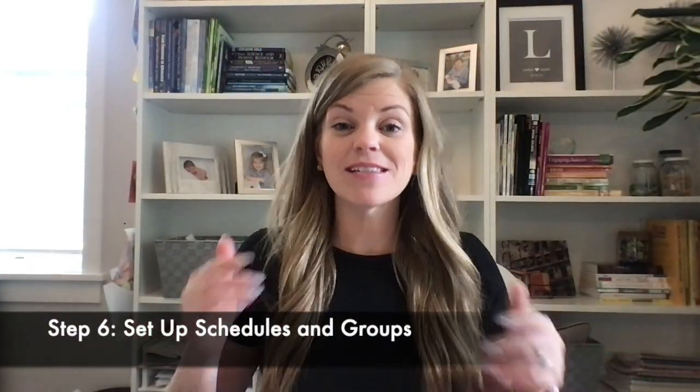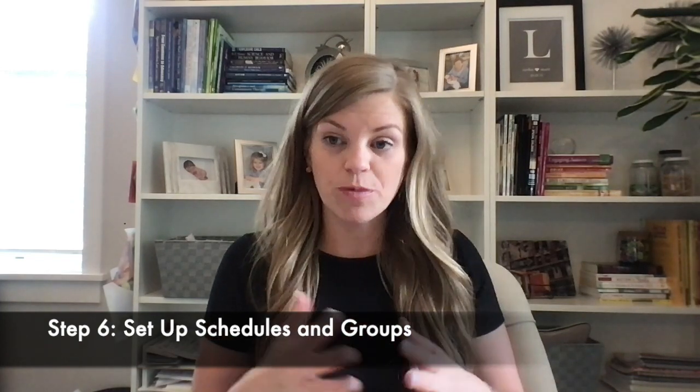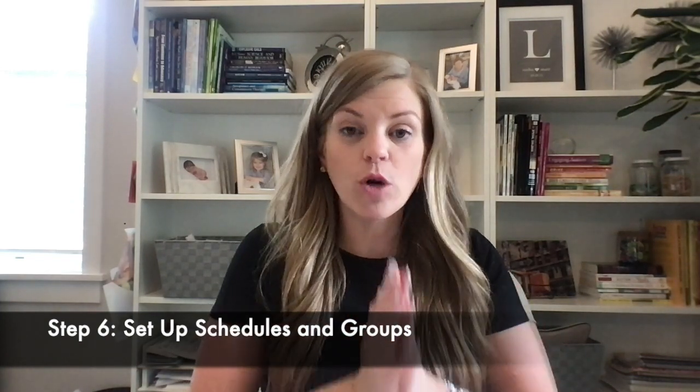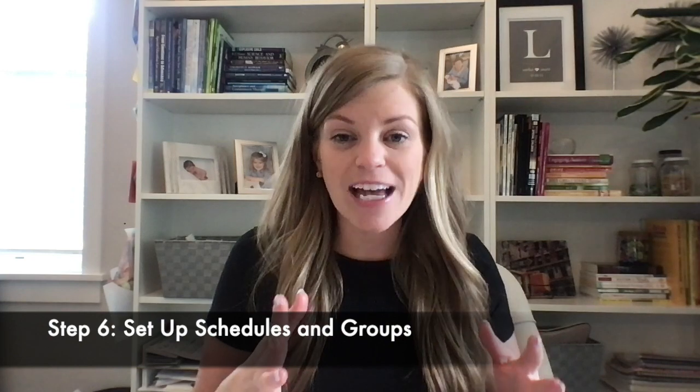Last is step 6, set up your schedule and your groups. This is the step where you want to figure out which students are working together and what is the schedule for working on the curriculum throughout the day. Now that is a longer training for another day, but the basics here are you want students that are working on similar goals or similar levels within the curriculum grouped together, or you want students to work individually. That means that students will be working with paraprofessionals, working independently, having break time while you're working with some kids on the curriculum. And then you want that schedule.